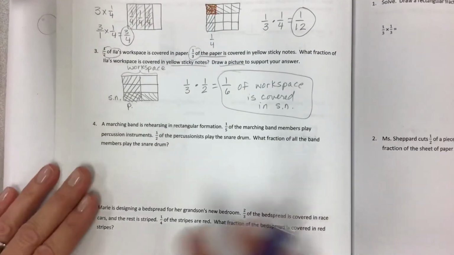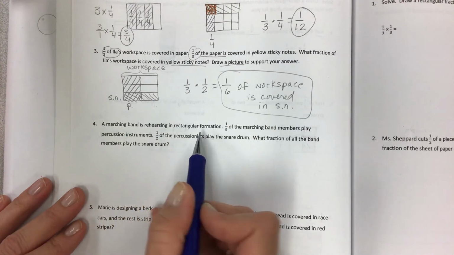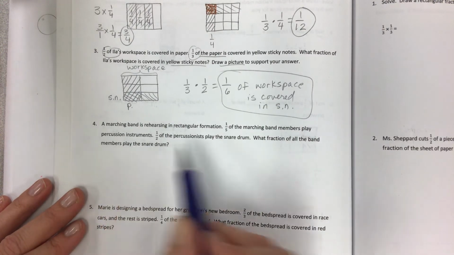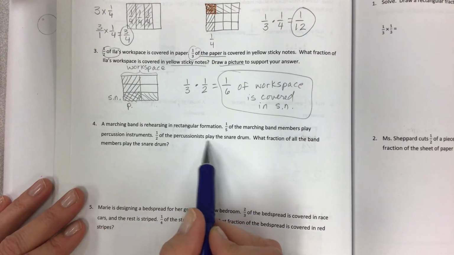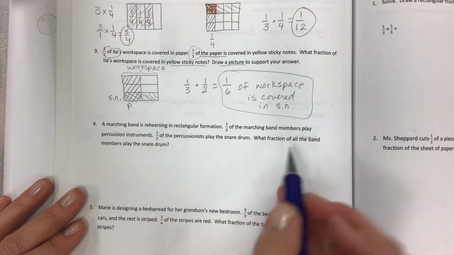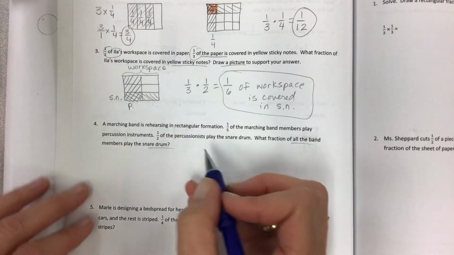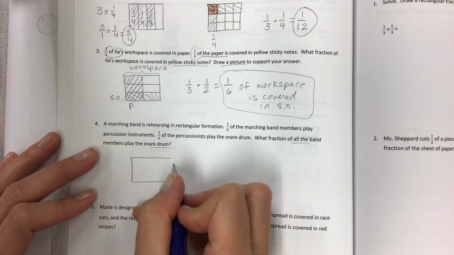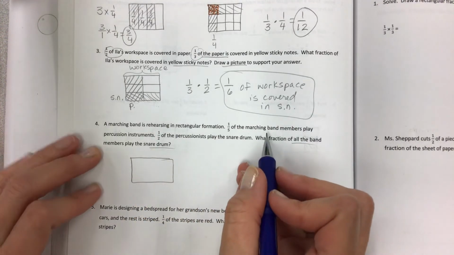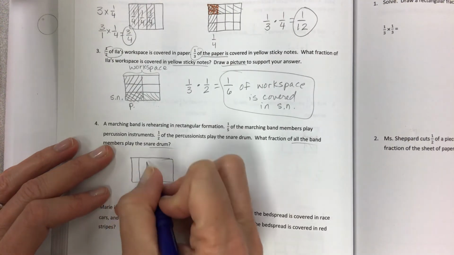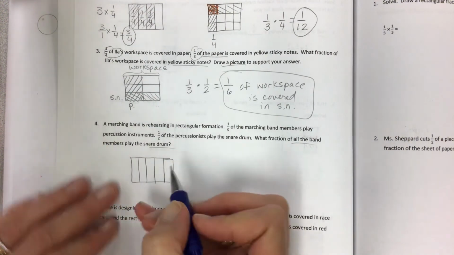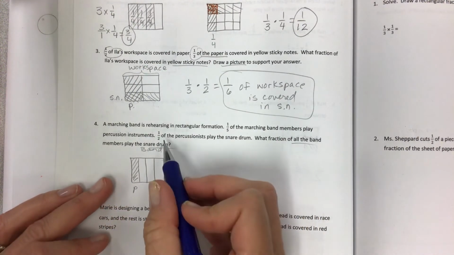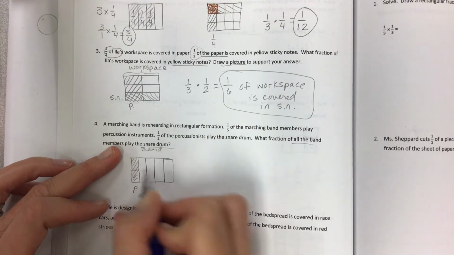Moving right along. Our marching band is rehearsing in rectangular formation. 1/5 of the marching band members play percussion. Oh, I bet that sounds awesome. 1/2 of the percussionists play the snare drum. What fraction of all the band members play the snare drum? So we're going to make a model. Hopefully my pencil lead will hold out. And we have 1/5 of the band members play percussion. 2, 3, 4, 5. So this is the band. This is the percussion. And then we have half the percussionists play the snare drum.